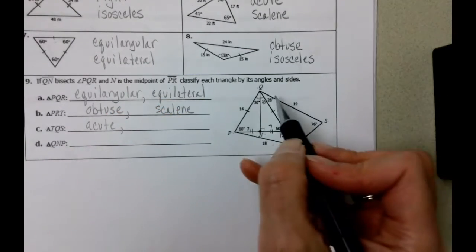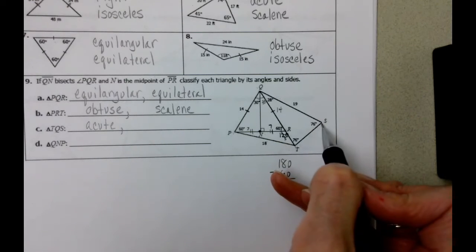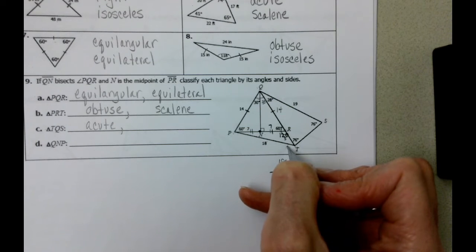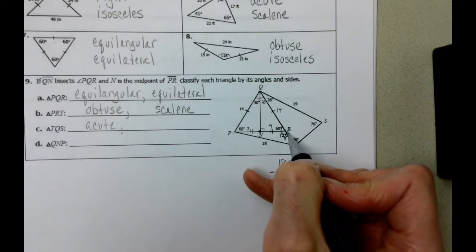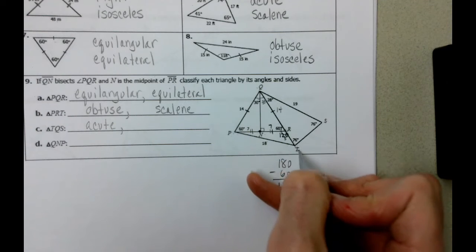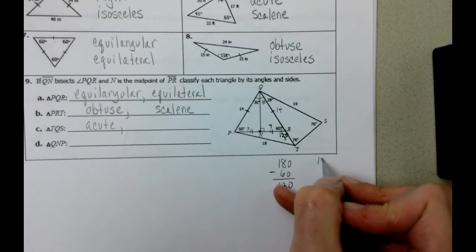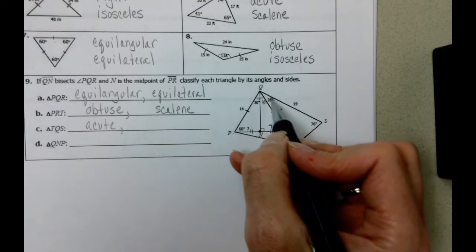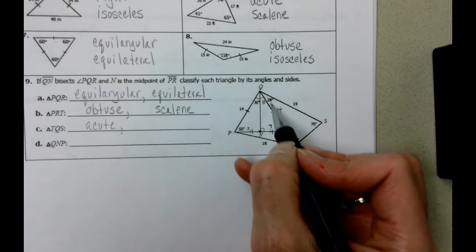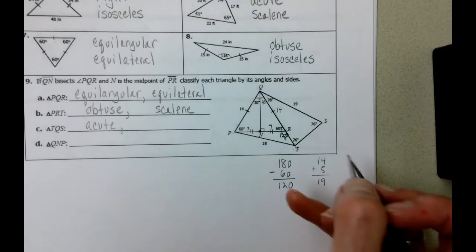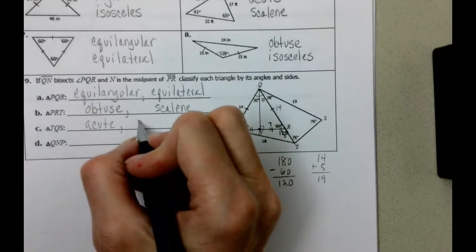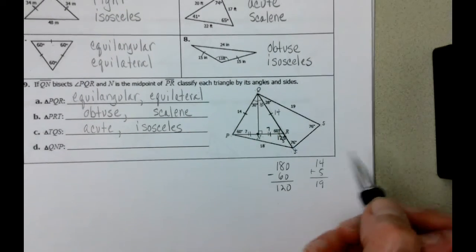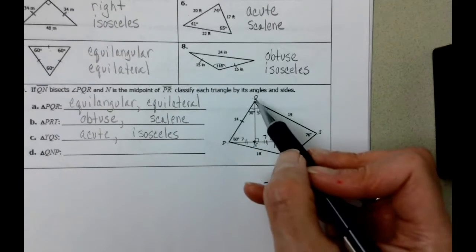And then this length here is 19, but it's kind of hidden over here, especially with my picture all drawn up. But this length is 14, and this length is 5. 14 plus 5 is 19. So this side length is 19. This side length of our triangle is also 19. So this is an isosceles triangle.